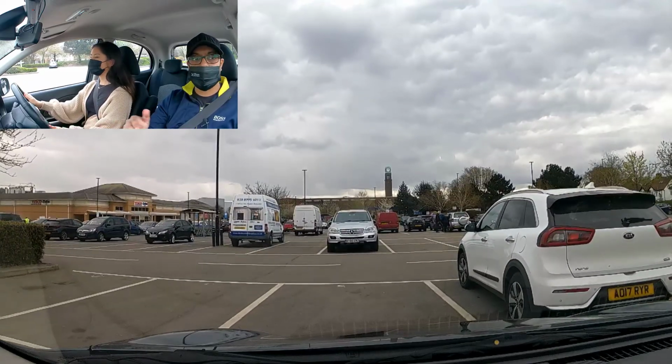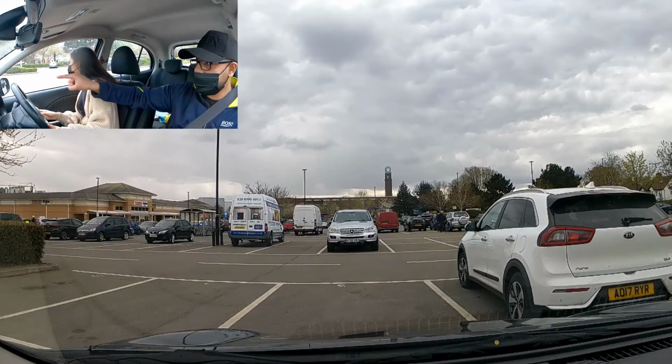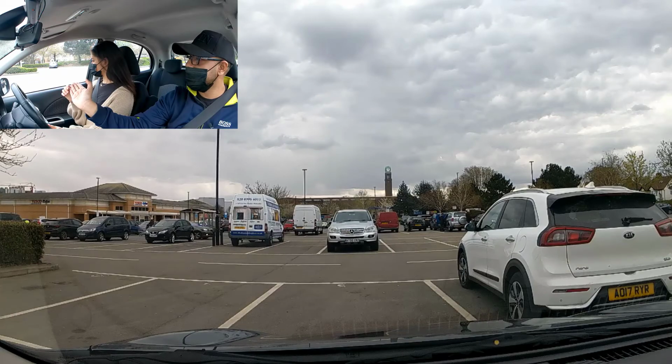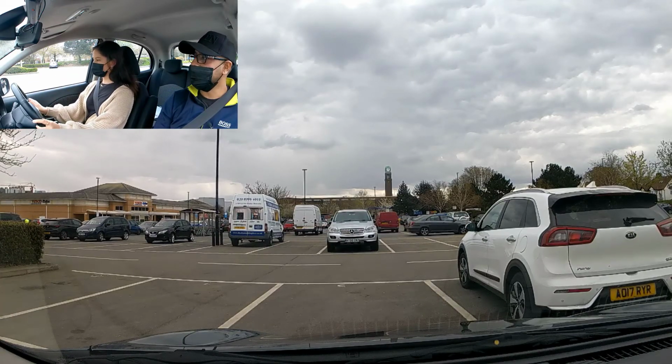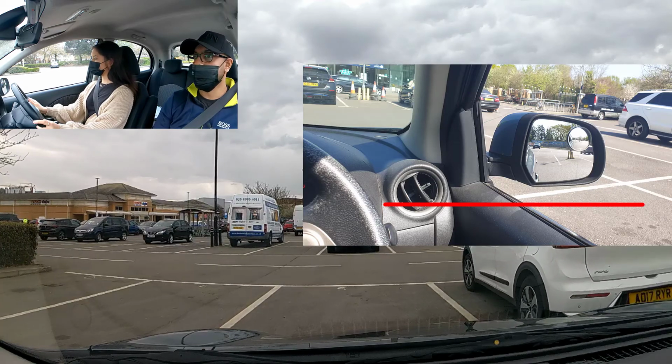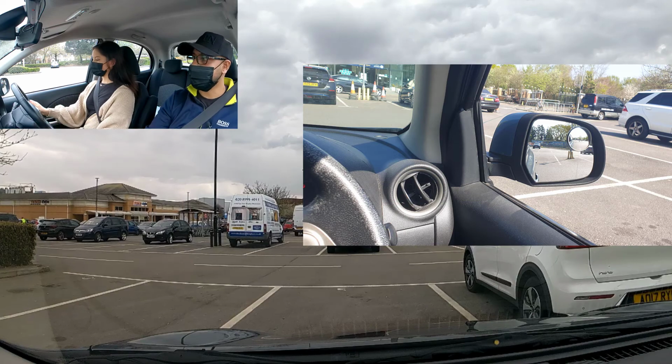Good. And look, we're not fully in there because if you look at the line of the bays, it's underneath the door mirror, just a bit. Should I go forward? Go forward a bit more then. Yeah, and look for it. Can you see it? It's underneath? Yeah. Wicked. I'll say just go maybe a touch more. Wicked. That's how you do bay parking.